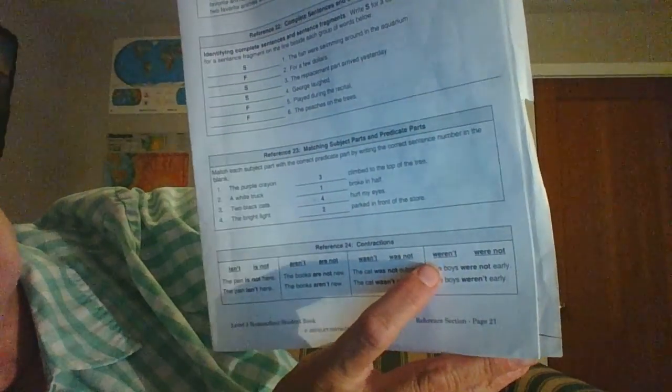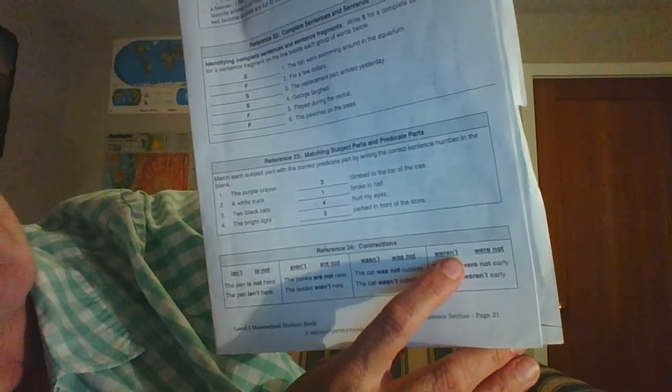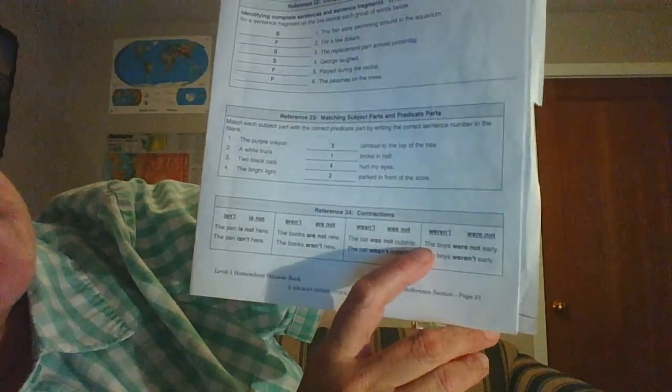Finally, we have weren't. It's spelled W-E-R-E-N apostrophe T. When we split it up, it becomes were not. Let's read the sample sentences. The boys were not early. The boys weren't early. So again, it just means the exact same thing. Just an easier way to talk.